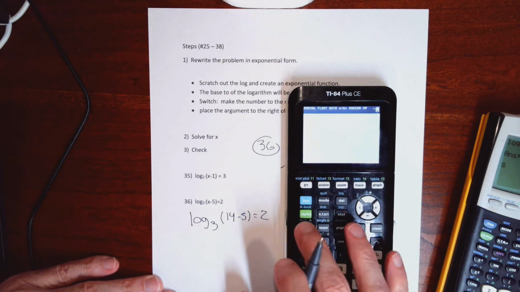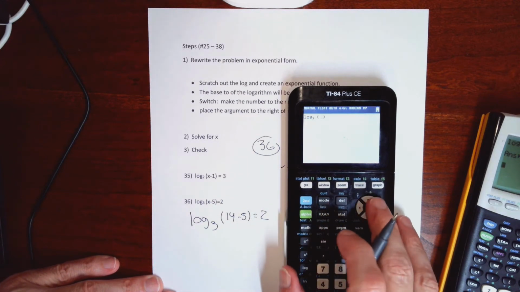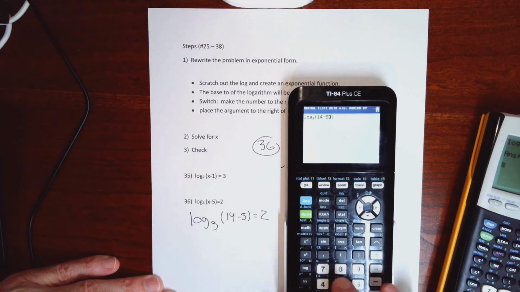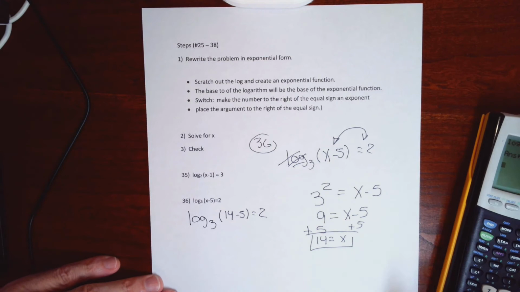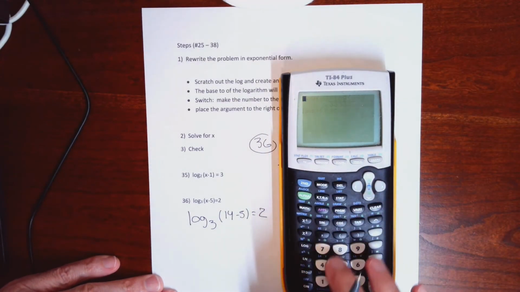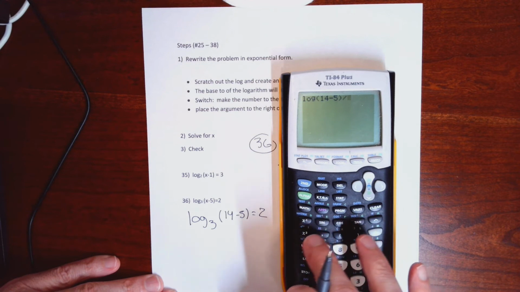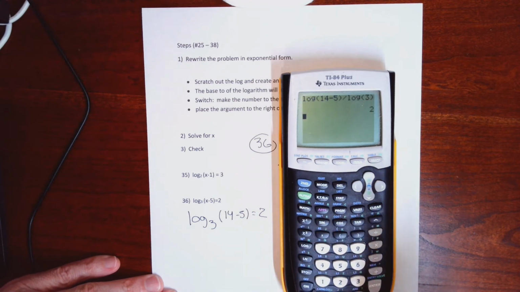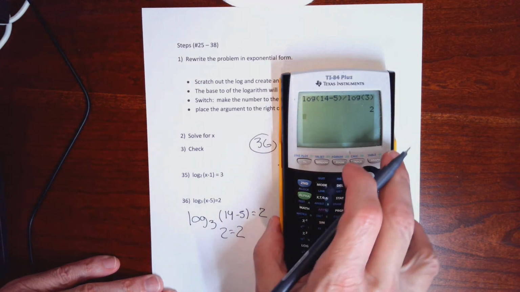This calculator is so much better. If I do math log base, the log base 3 of 14 minus 5, it works perfectly. On this calculator, I would have to do the log of 14 minus 5 divided by the log of 3 to check. They both check just fine. They both boil down to 2 equal to 2, so I know I'm good.